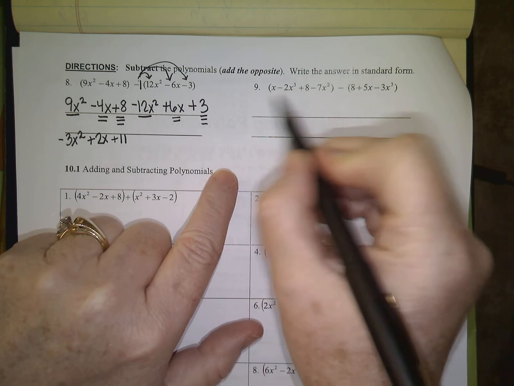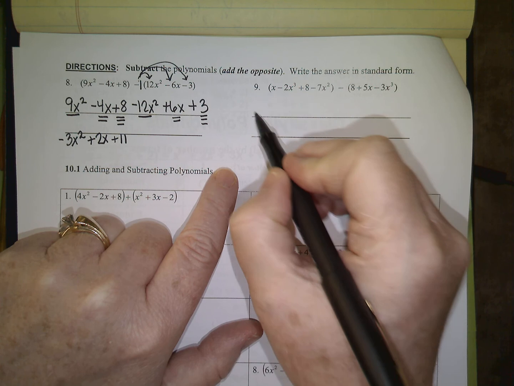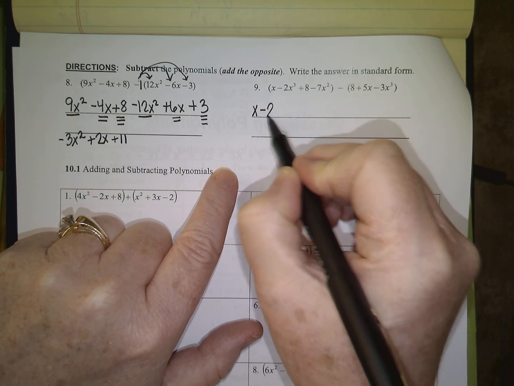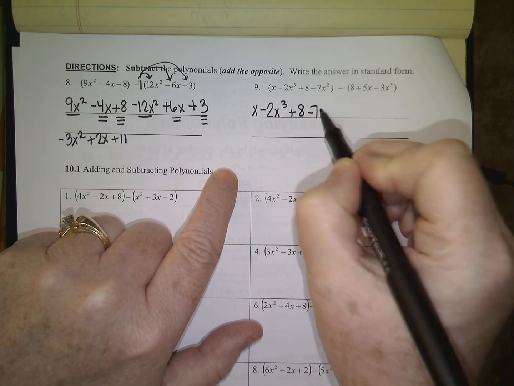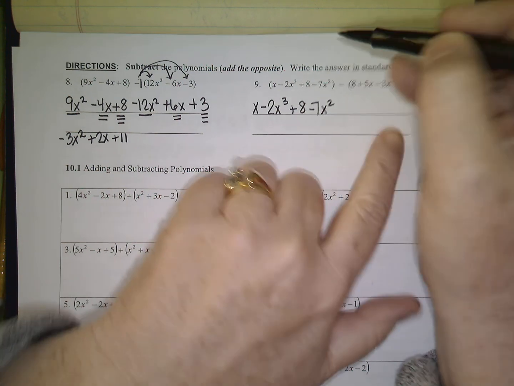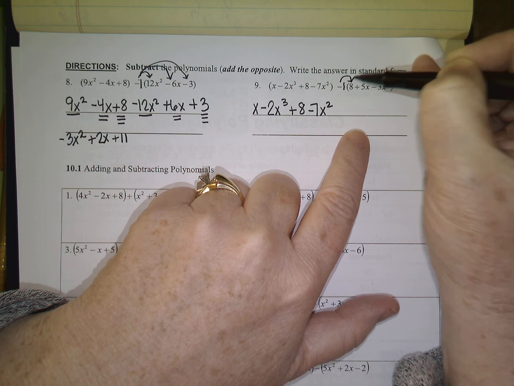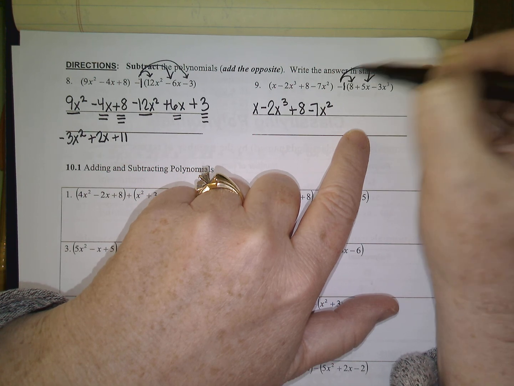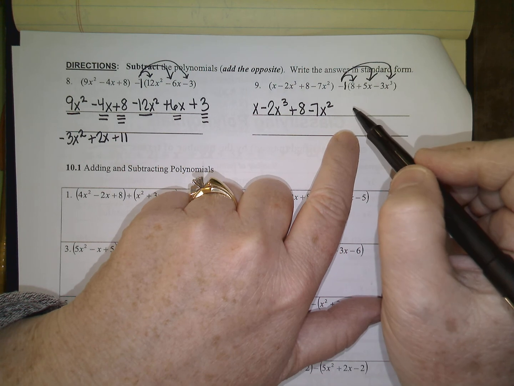I want you to rewrite the first one without parentheses exactly the way you see it. X minus 2x cubed plus 8 minus 7x squared. Nothing changed. Super easy. You with me? Starlin, you with me? I'm on number 9 now. Now we're moving over here. And you think of this as a negative 1 that gets distributed across this last parenthesis. And all it does is change the sign.